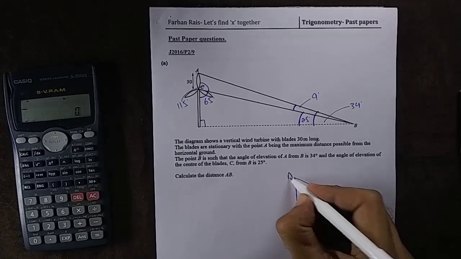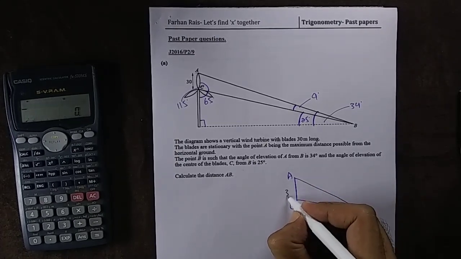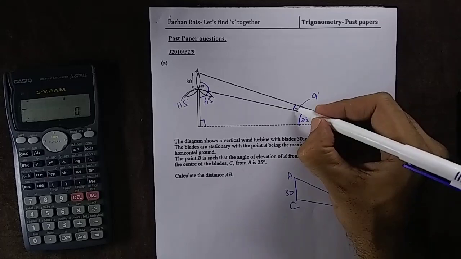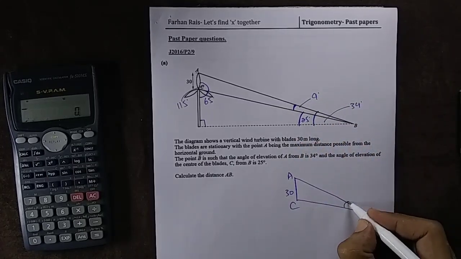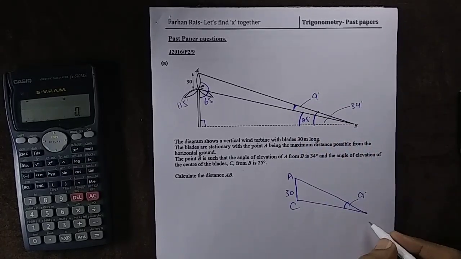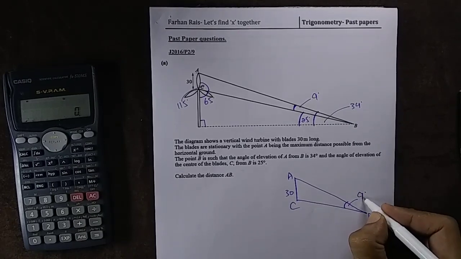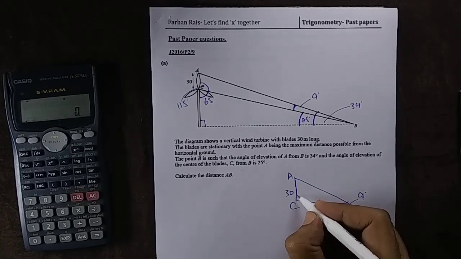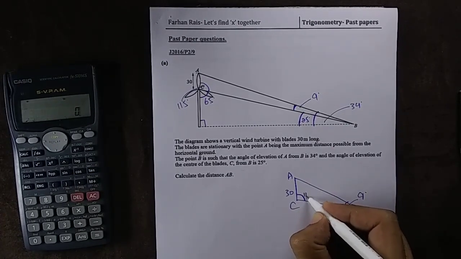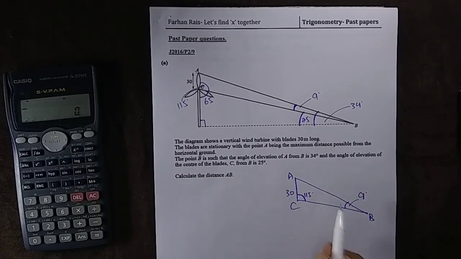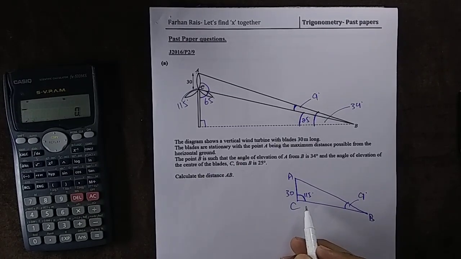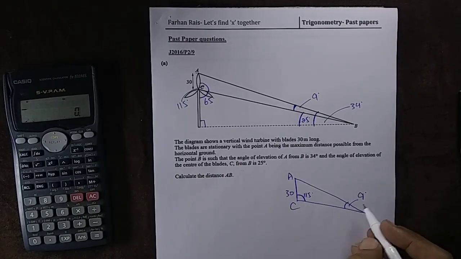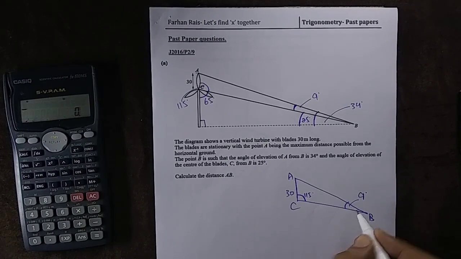in which the points are A, C, this is 30 units, and this is a small angle of 9 degrees here, this being the point B. Now we have to find this side AB here. And one more thing, we have this angle as well, which is 115 degrees. Now to find AB, it's the side opposite to 115 degrees. And the other pair of measurements given is 9 degrees and opposite to 9 degrees, 30.